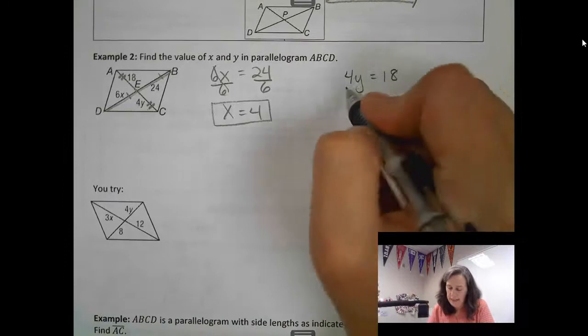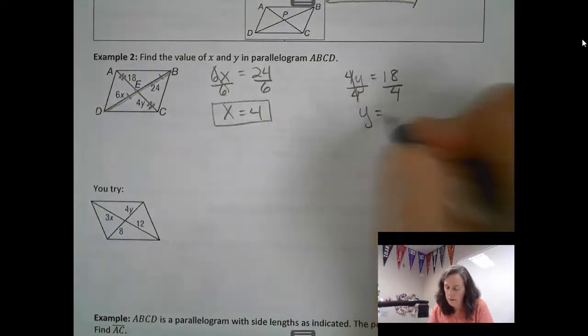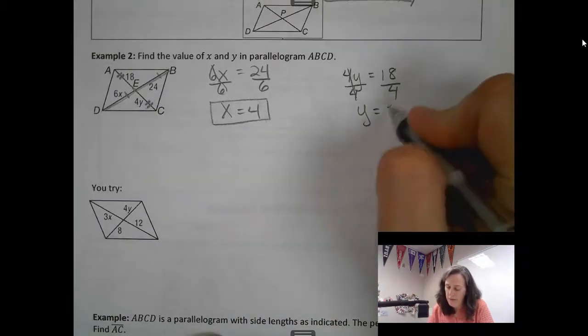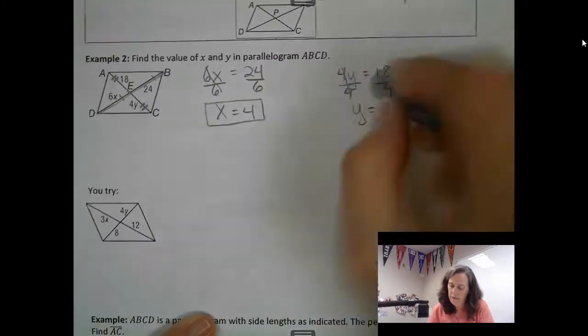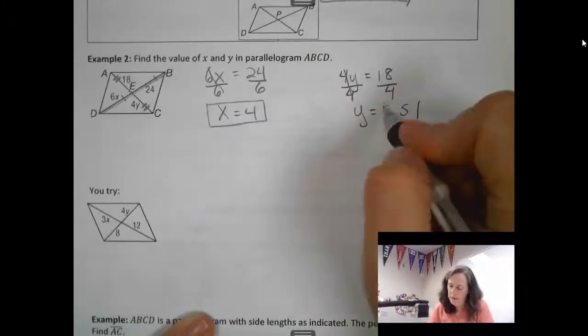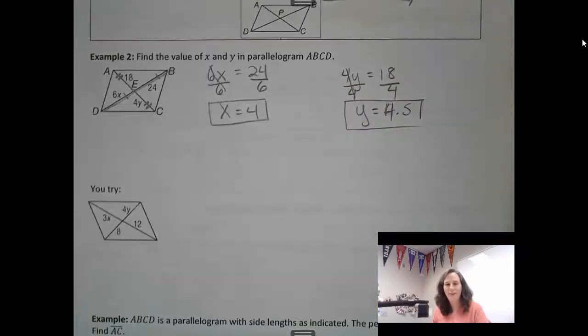We'll do some dividing. Y equals, oh, we get a decimal on this one. 4.5. Phew. Okay, 4.5. All right, we did it. We solved for x and we solved for y.